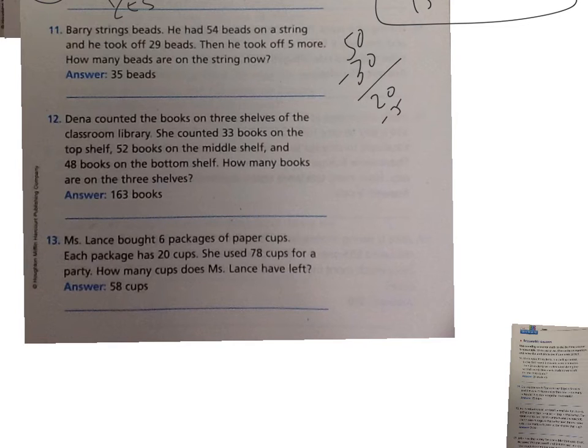And then he takes off 5 more, so really it should be close to 15. He has 35 beads, so the answer is no. The real answer would be 54 minus 29, which gives you 25. And then he takes off 5 more and it gives you 20. So the answer is 20 beads.